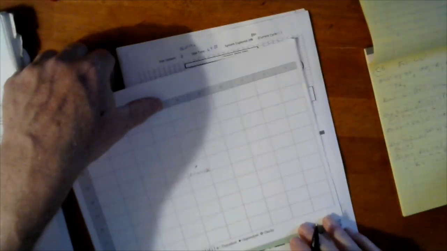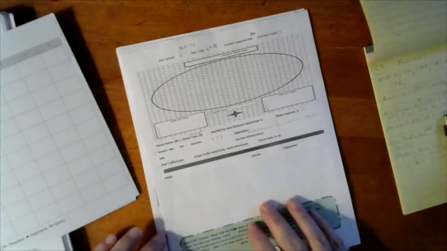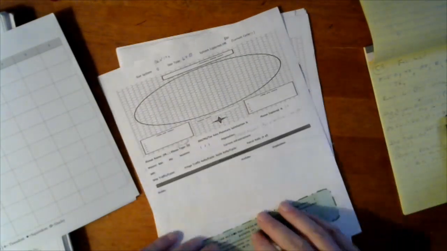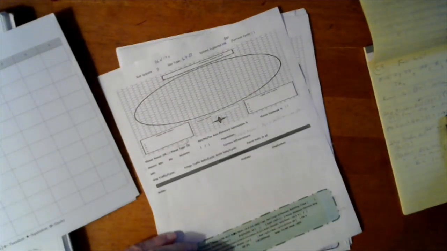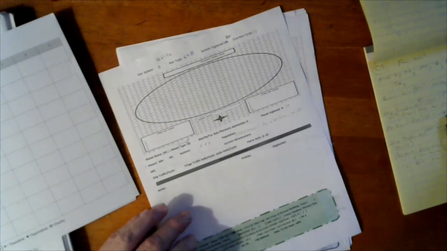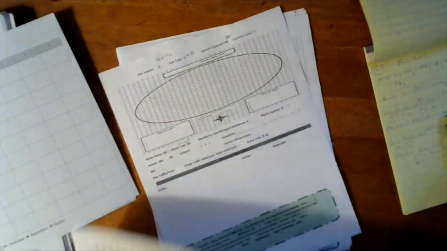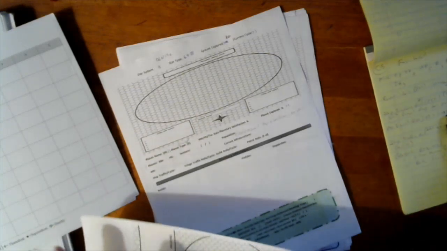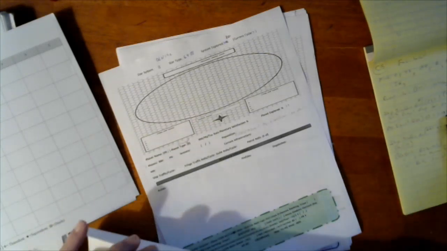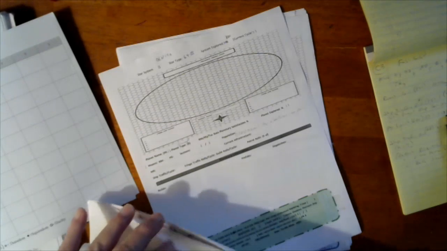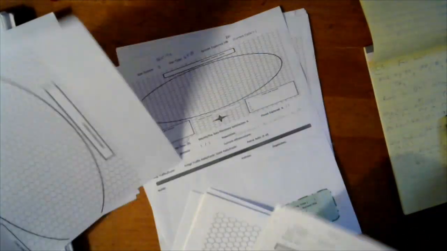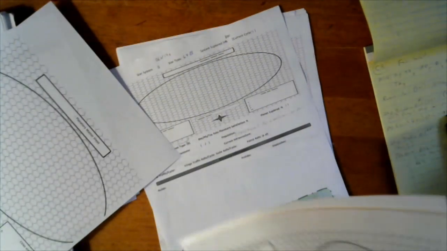So I'm going to have this jump, and I'm going to need, and of course I try to keep organized, but there's so much stuff to keep track of, and it just gets more extensive as you go. I should have some blank sheets for star charts, and I do have them.